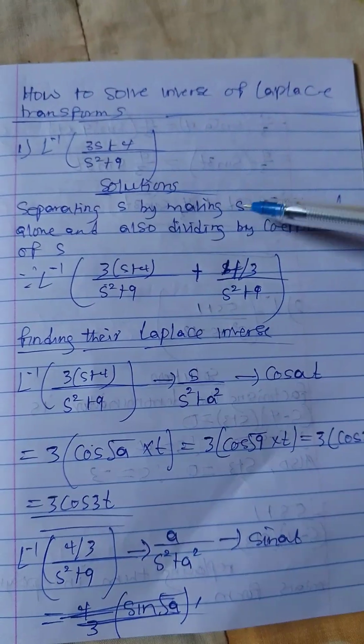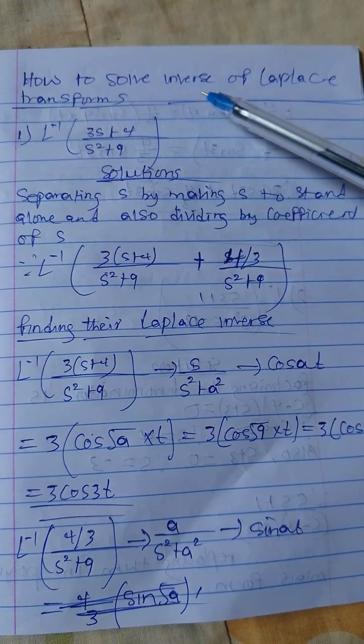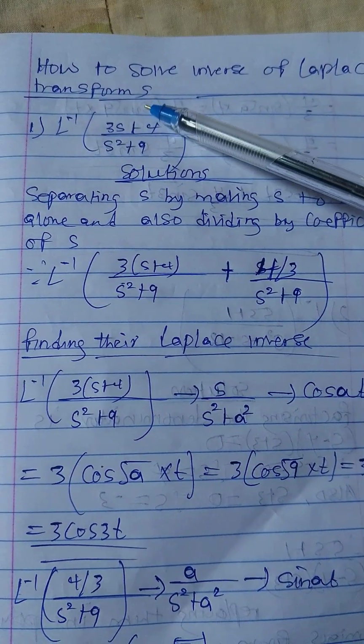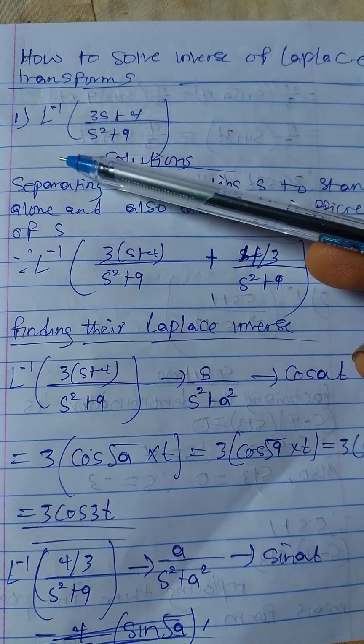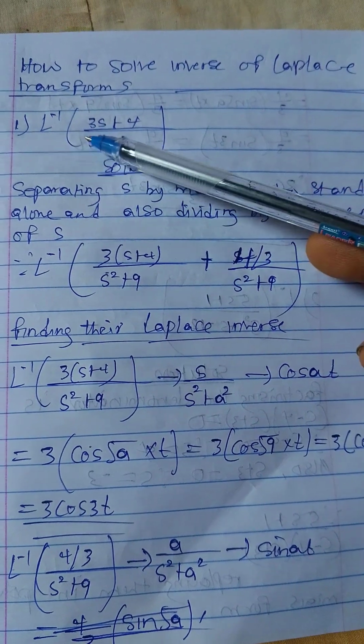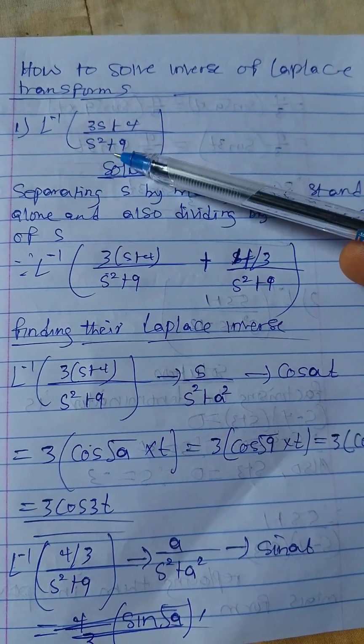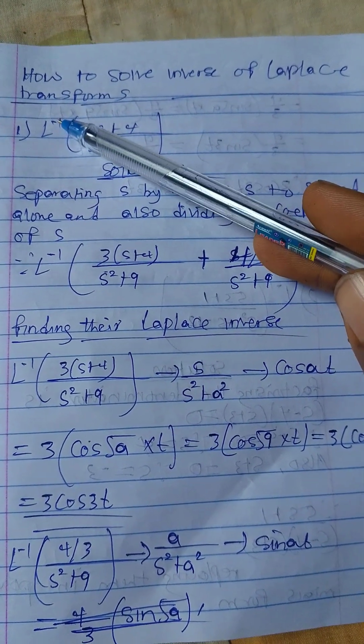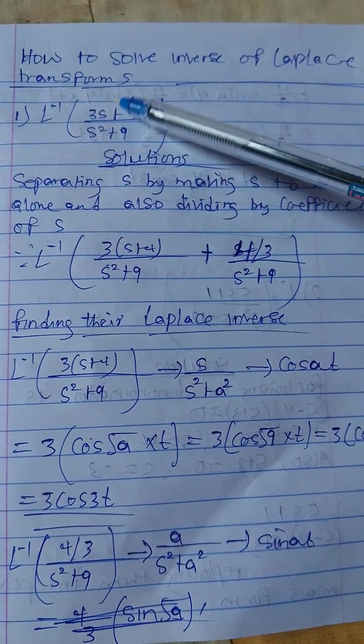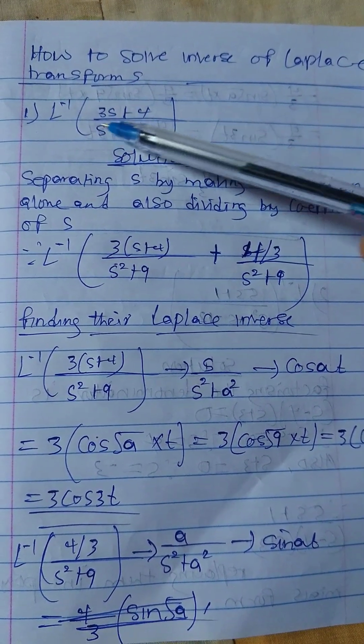My name is Lacy. On today's video, I'll teach you guys how to solve inverse Laplace transforms with these following examples. Example one says that we have to find the Laplace inverse of (3x plus 4) all over (x squared plus 9). Please, this sign here means Laplace inverse. You have to find the Laplace inverse of (3x plus 4) all over (x squared plus 9).